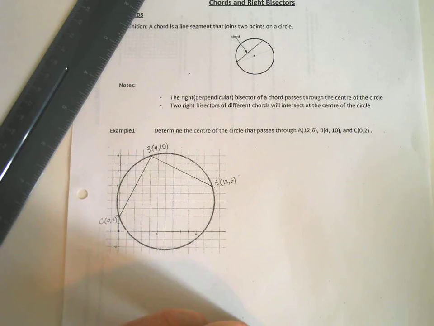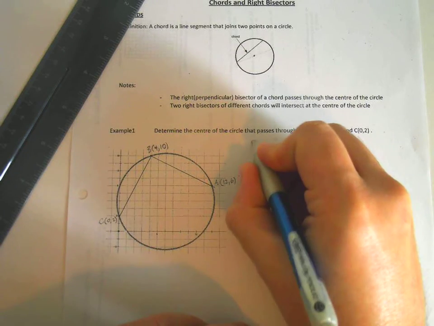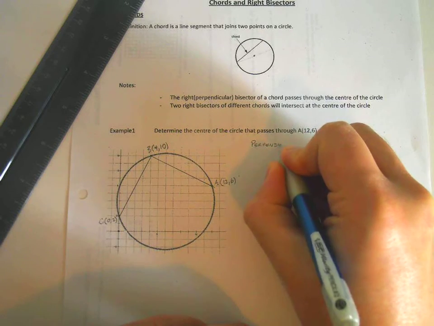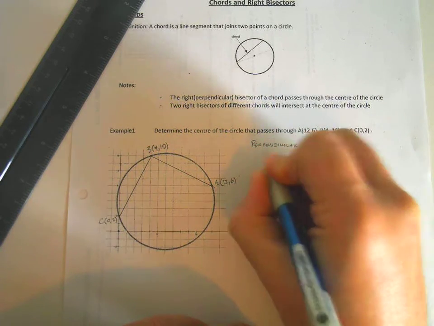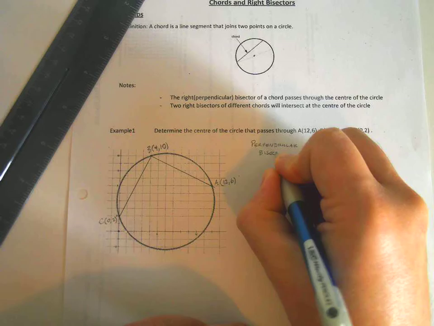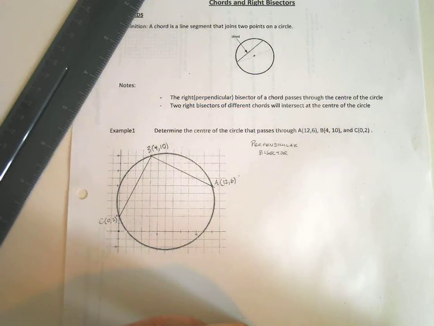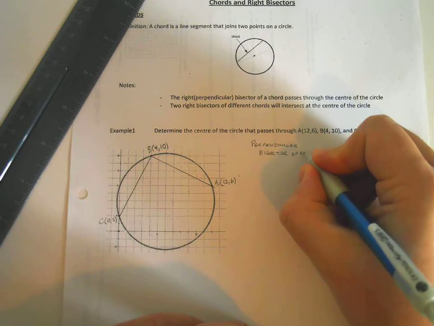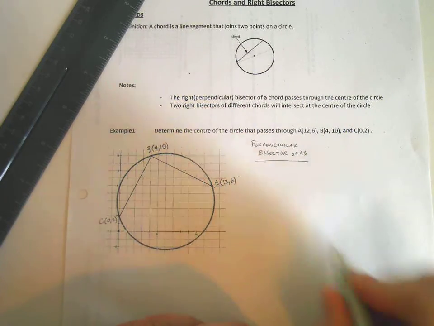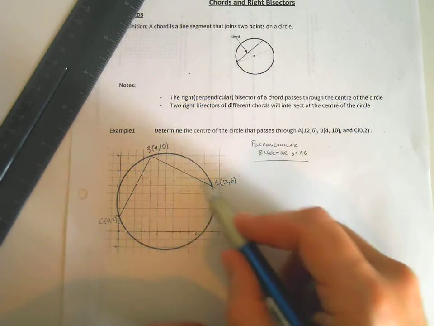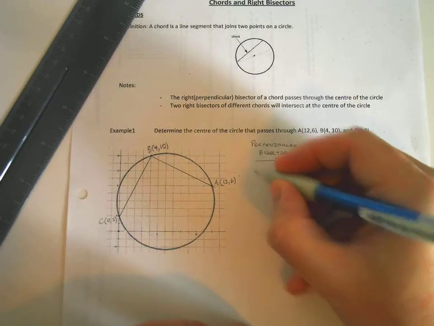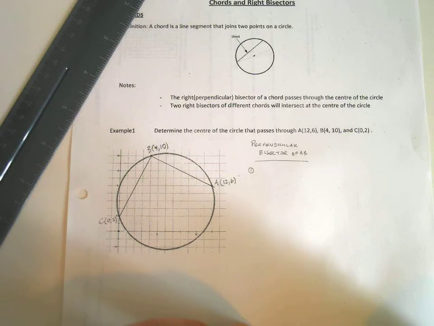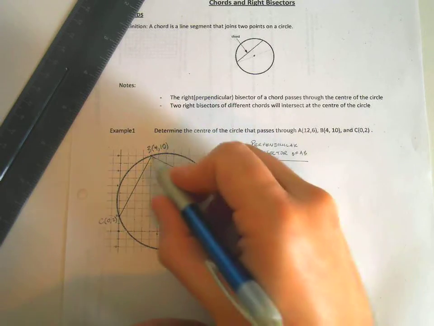The first thing that I am going to do is find the perpendicular bisector or right bisector, depending on what you want to use, of AB. Let's do this one first. Okay. If I follow the steps that we did in the previous lesson, step number 1, what I'm going to do is get the midpoint of AB.